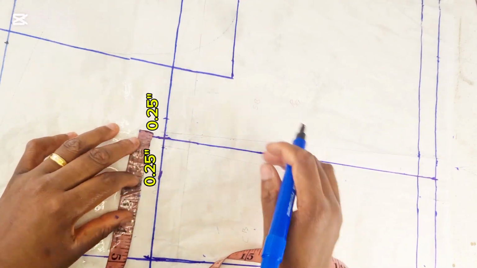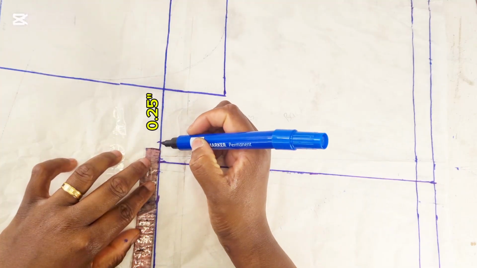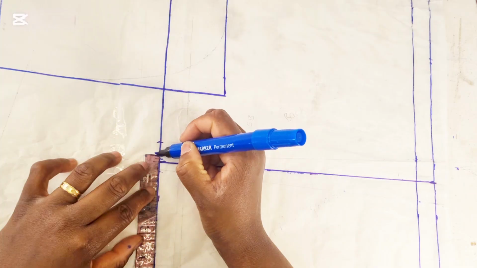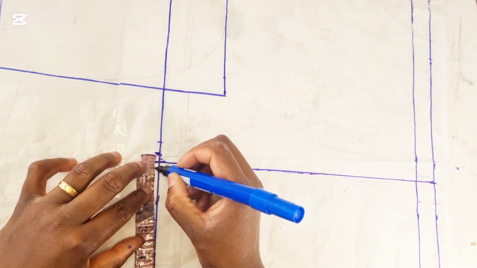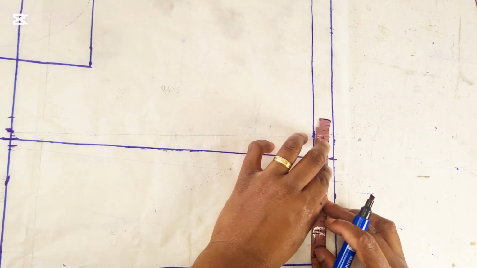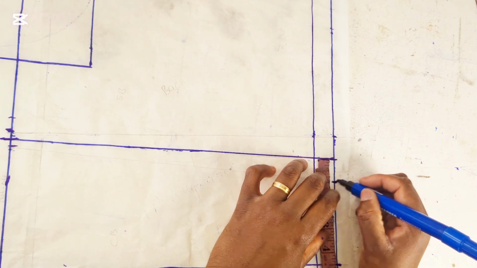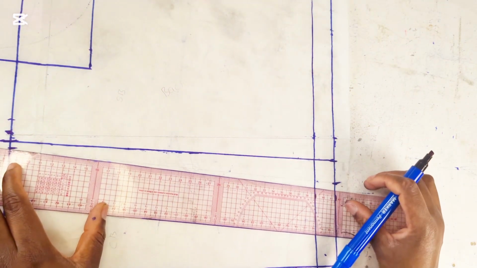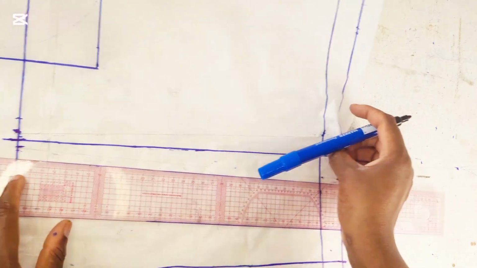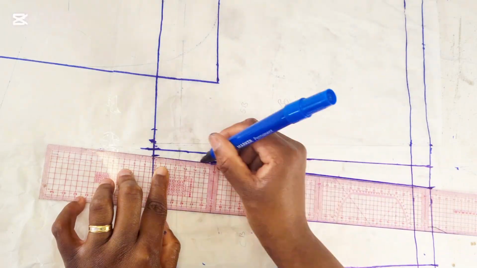And then for this tightening at the back, it's half inch, is 0.5 inch. That is basically what I did here. So for the back tightening, what I did was 0.25 at both sides. Then coming down, I did 1 inch at both sides. So on the upper part, I did 0.25 at both sides. Down part, I did 1 inch. Then I just have to draw a straight line, connect it together.